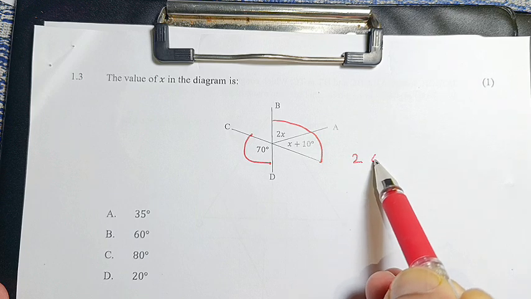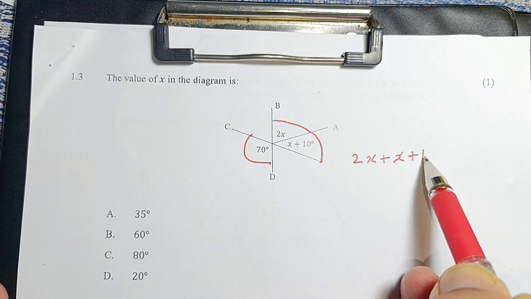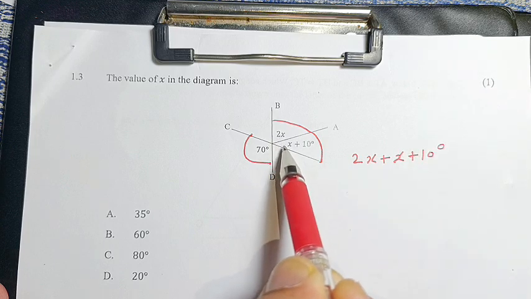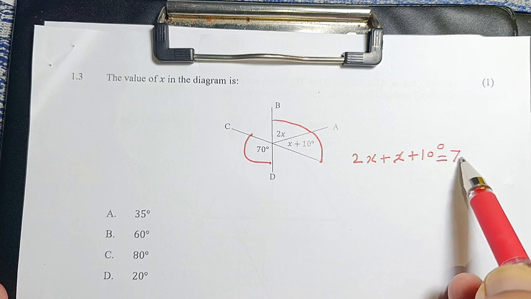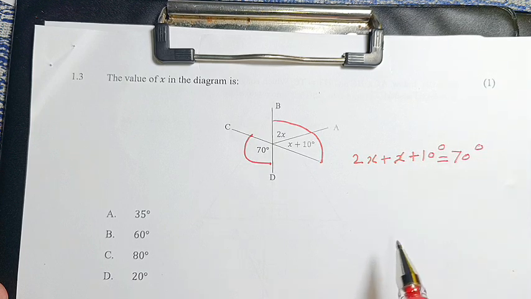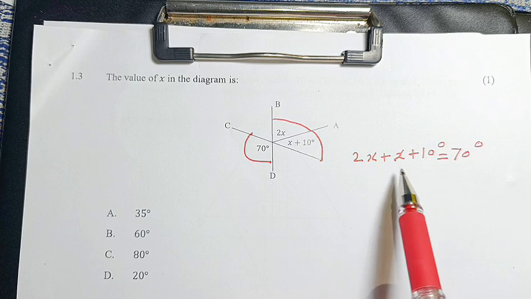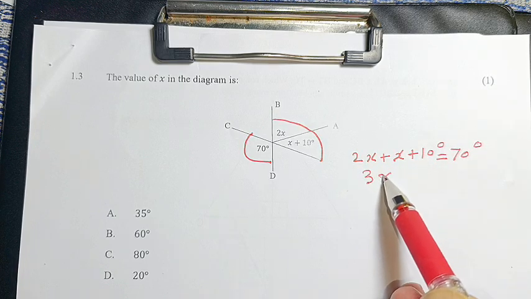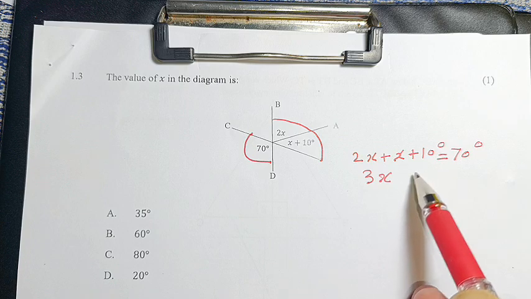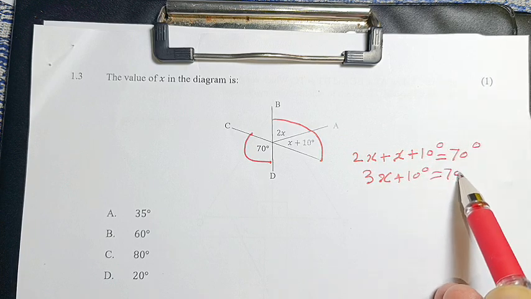We're going to solve this side: 2x plus x plus 10 degrees. So this whole angle is going to be equal to 70 degrees, because of vertically opposite angles. We don't need to write the reason, because we just need to find the value of x. So this becomes 3x plus 10 degrees is equal to 70 degrees.